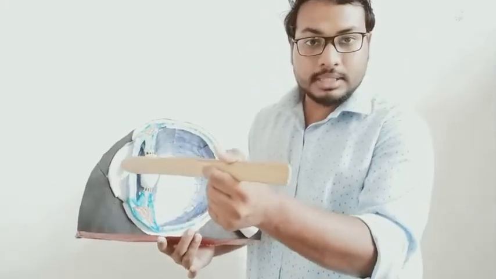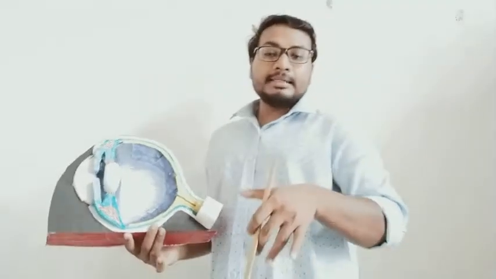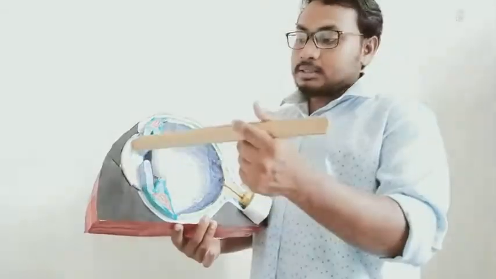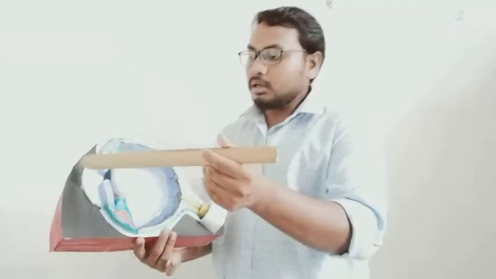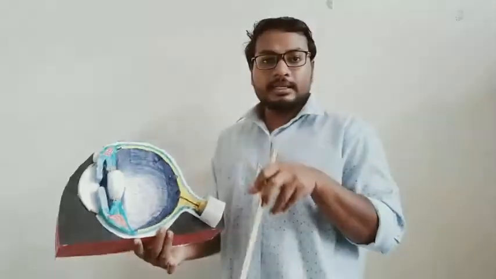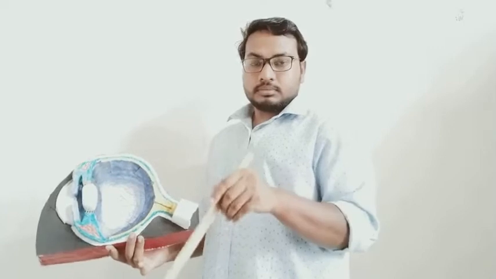Here, you can see this white portion inside the cornea is filled with a jelly-like substance known as aqueous humor. What does the aqueous humor do? It helps our eyes in coping with any pressure difference between the eyes and the outside environment.